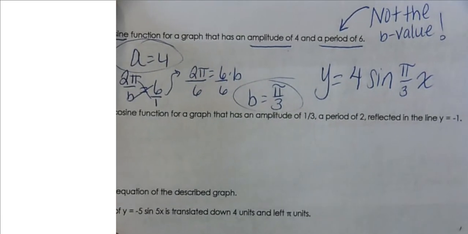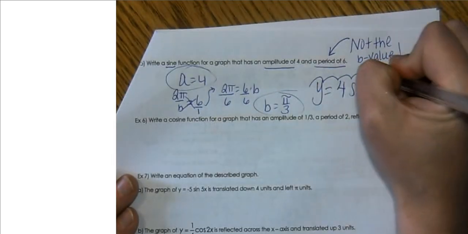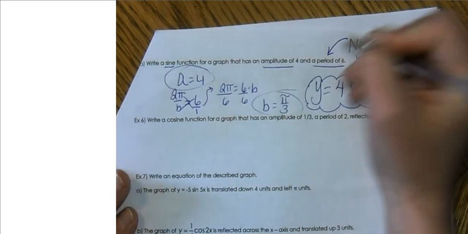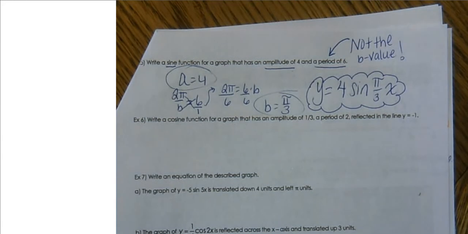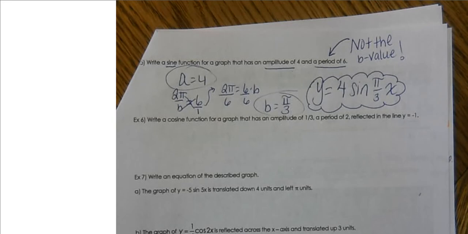Now, if you want, you can insert an h and a k. It's not going to prevent you from doing that. If you wanted to make your a value negative, it would still follow the same parameters as what we see here in example number 5.